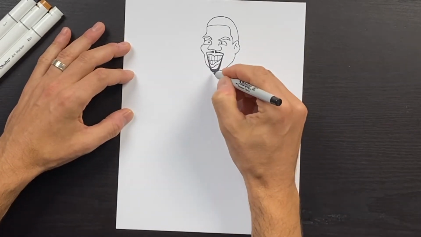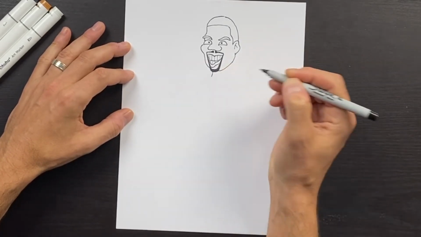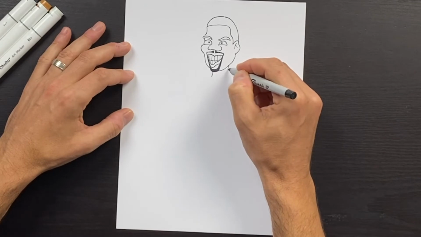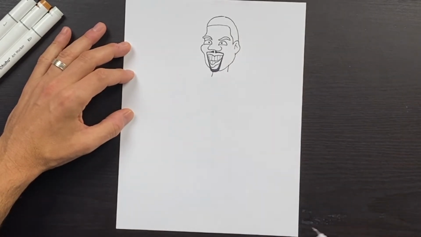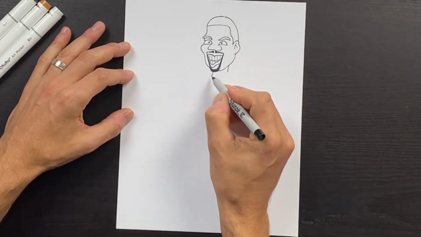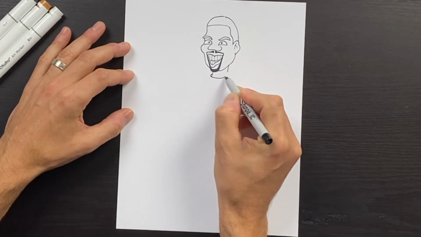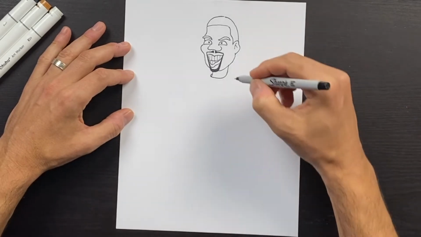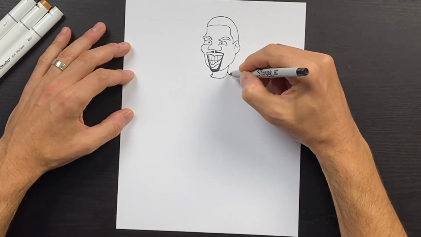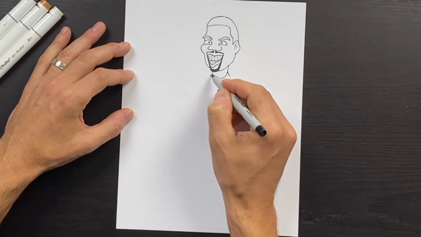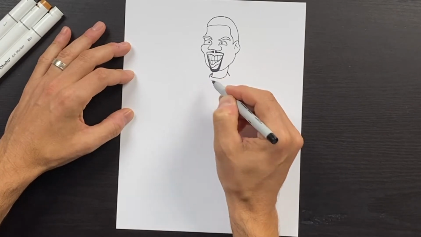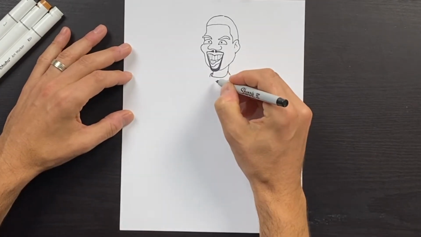For his neck, go from the goatee here. We'll draw one line this way, another line like that. And then we can create a curve for his collar. And then his collar will come over to the right, and you'll see a little bit of thickness on this side. Now we can draw his bow tie.